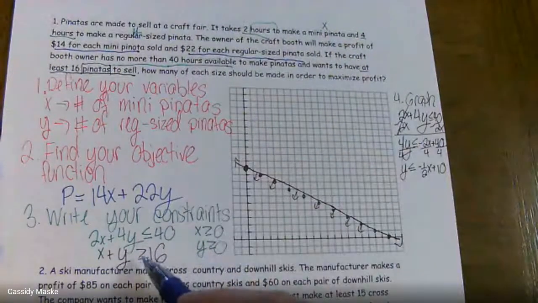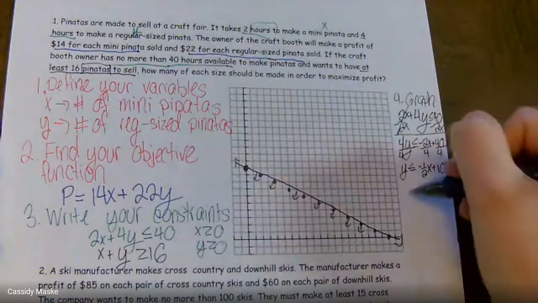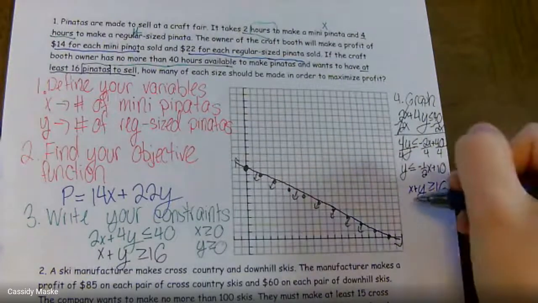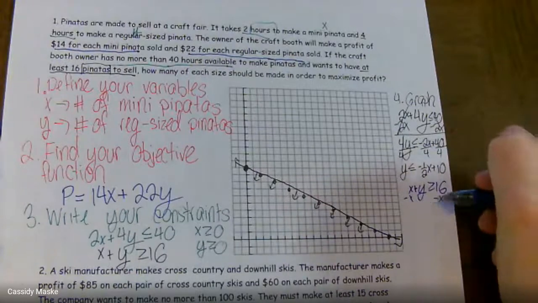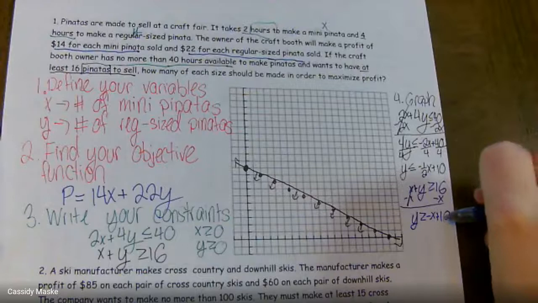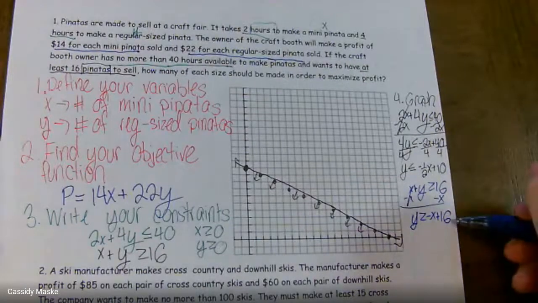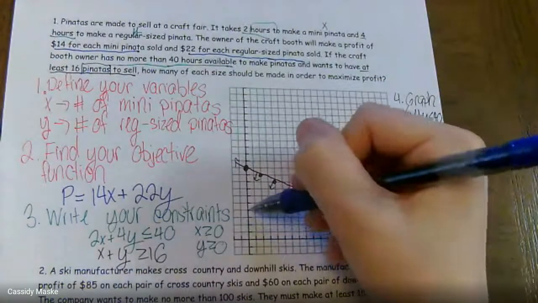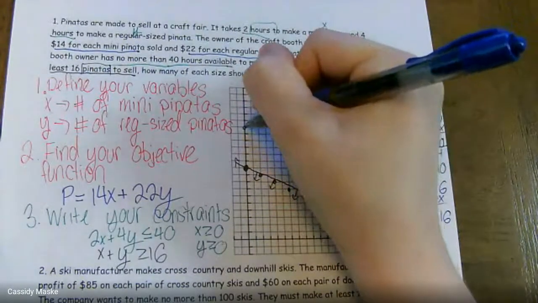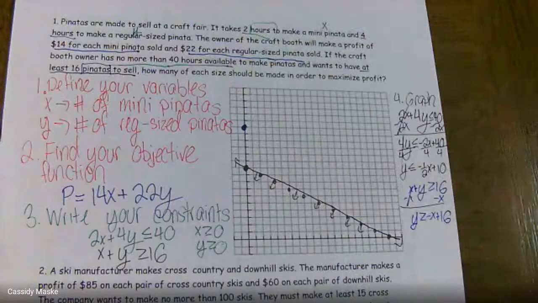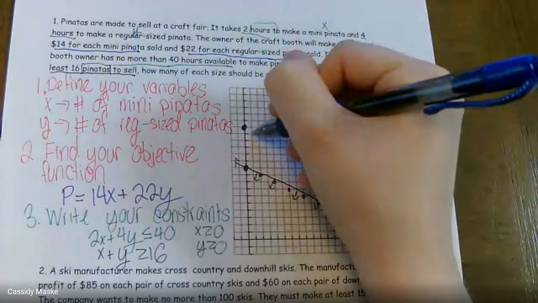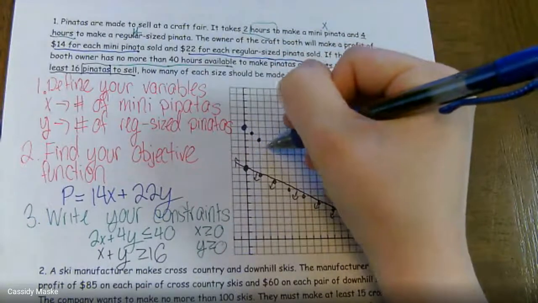Now we have to do the same thing for the second function. We need to graph that one: x plus y is greater than or equal to 16. This one's a little easier. All you have to do is subtract the x over and get negative x plus 16. So we'll start here at 1, 2, 3, 4, 5, 6, 7, 8, 9, 10, 11, 12, 13, 14, 15, 16. So up here at 16. And then there's a negative in front, so that's really like a negative 1. So you'll go down 1 over 1, down 1 over 1, down 1 over 1.